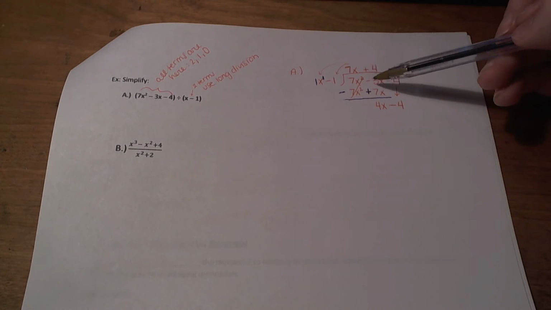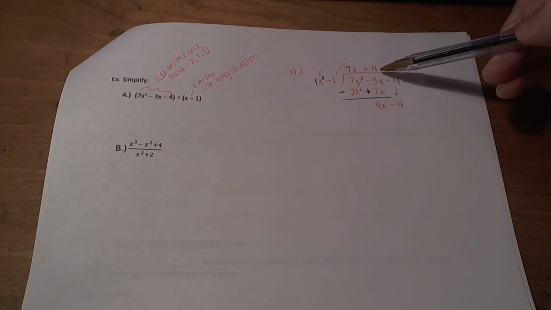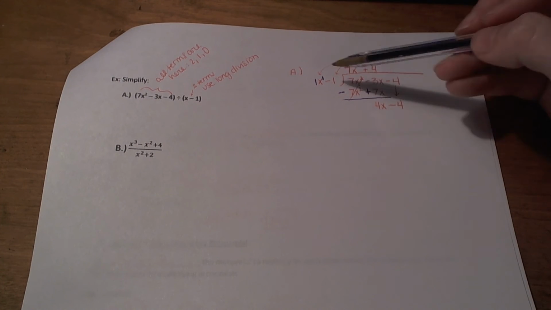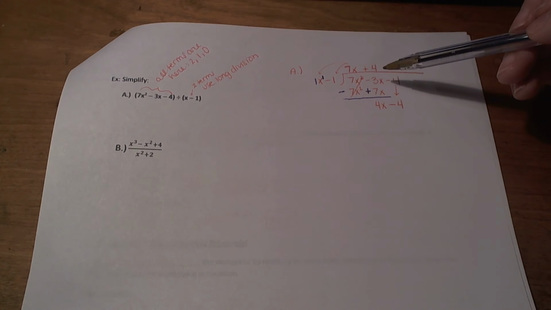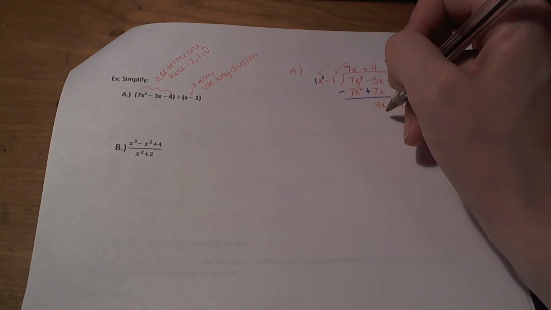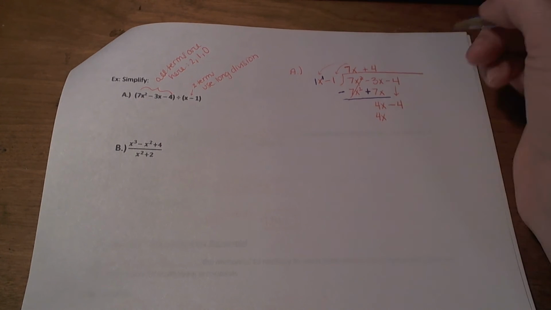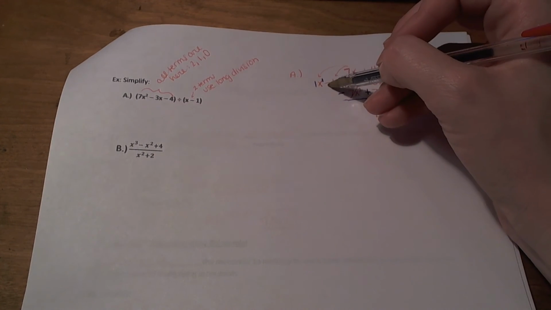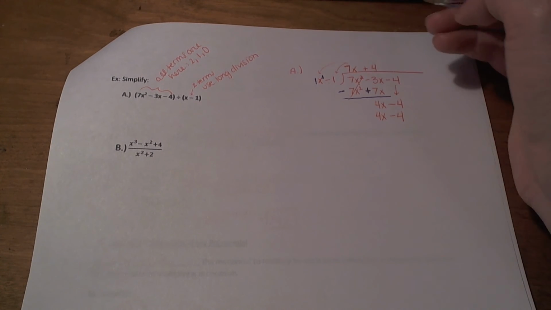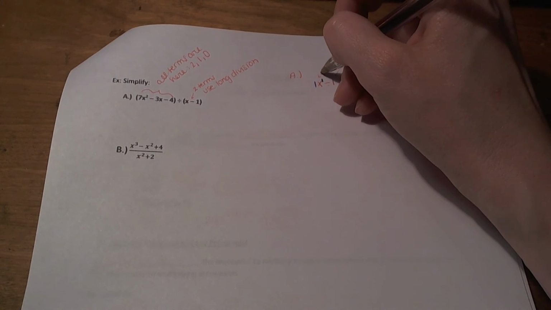And then x, I don't need to multiply by any other x's to get the 1x. It's already there. So I just need plus 4. Then I have plus 4 times x gives me the 4x. And plus 4 times negative 1 is minus 4. Notice I distributed that again to get that value.